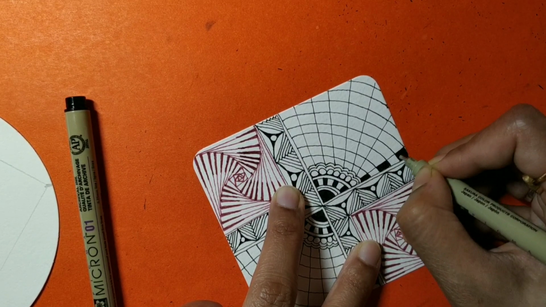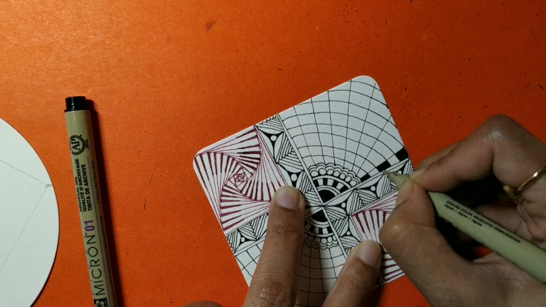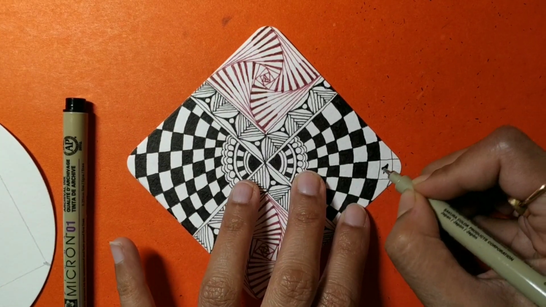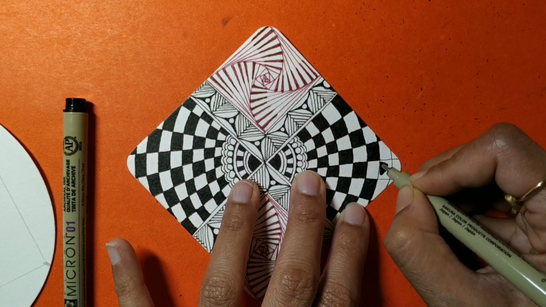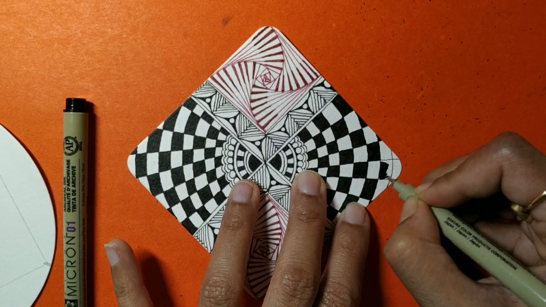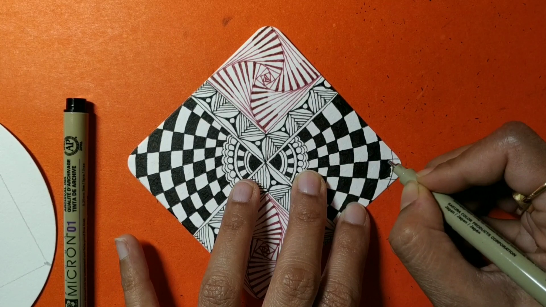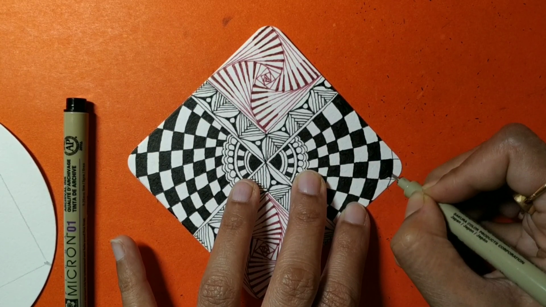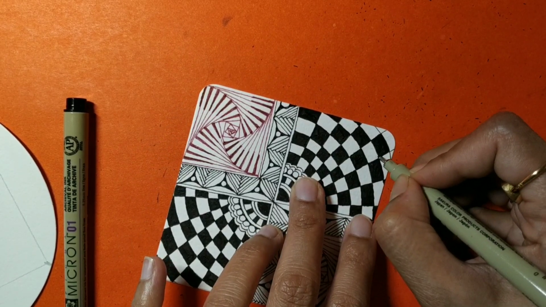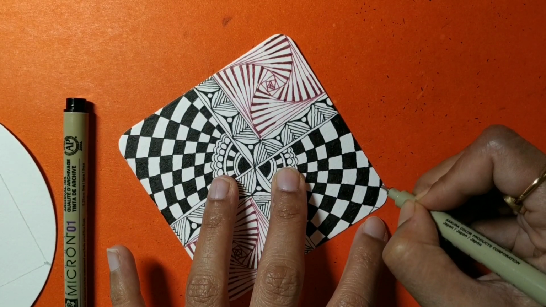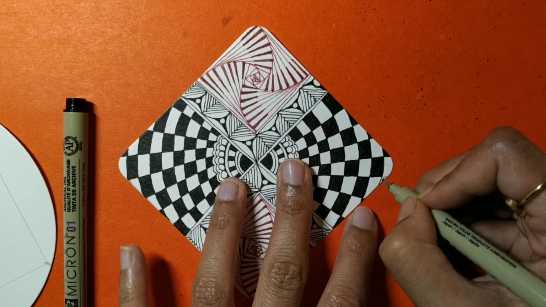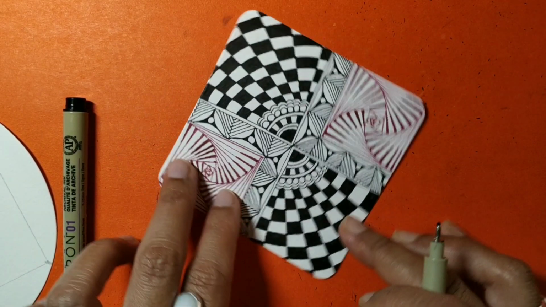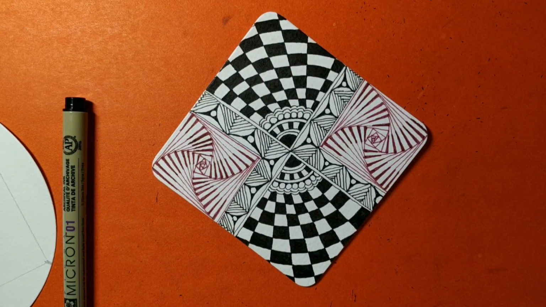So this is going to take a little time, so I'll get back to you. So I'm almost finishing inking my Knightsbridge. I think the last one left. Right, like a checkerboard. So we have inked the Knightsbridge.